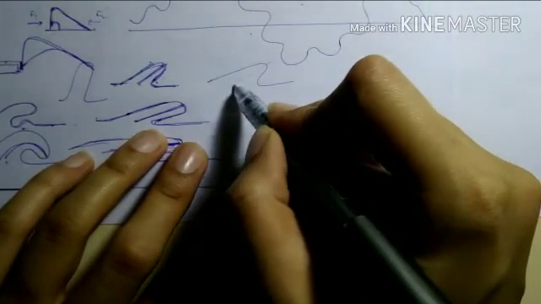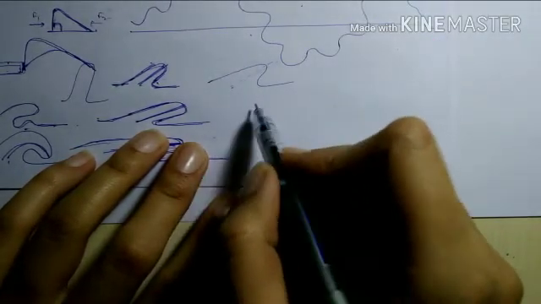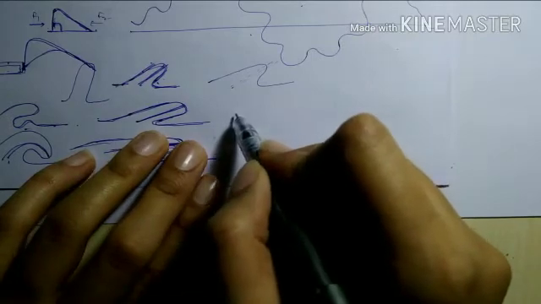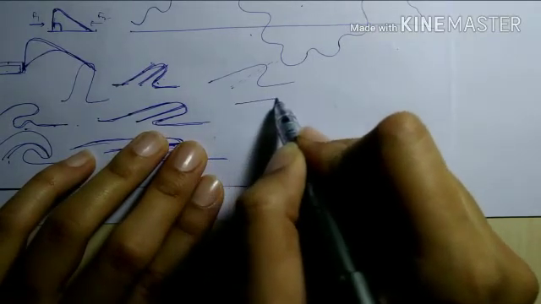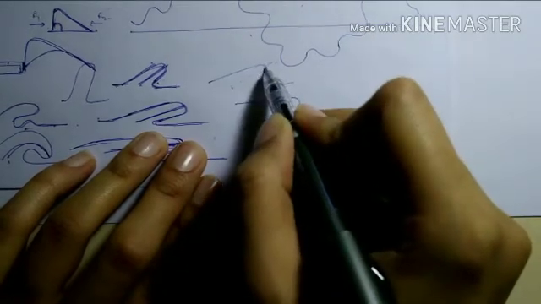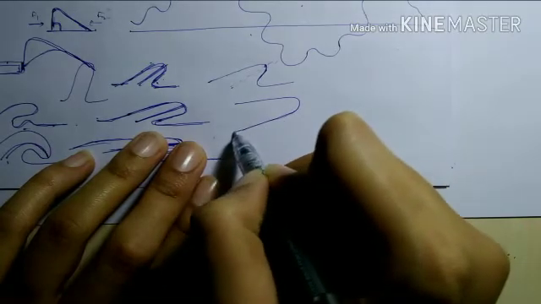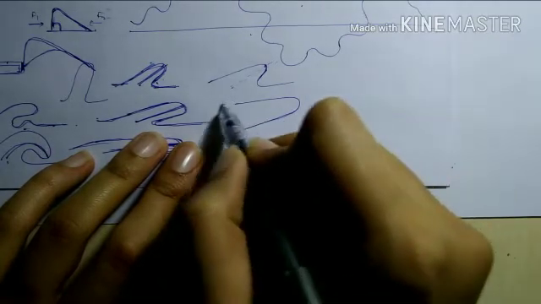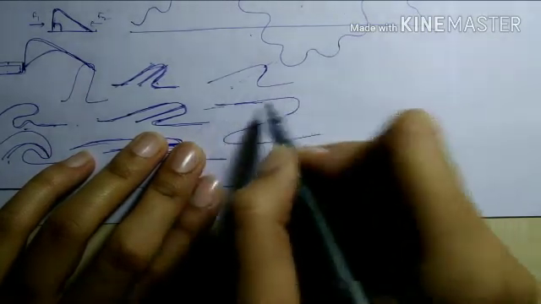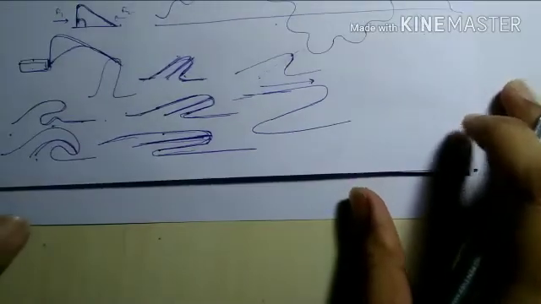Then due to intense compression, we will see that this part goes deep inside, and this is what is known as overturned fold.